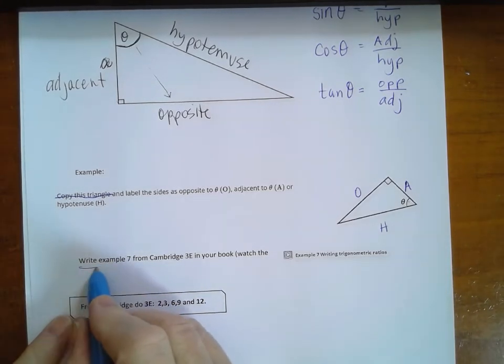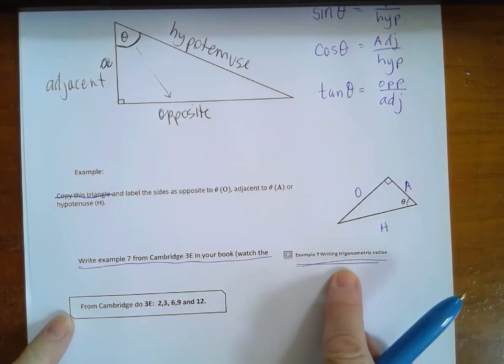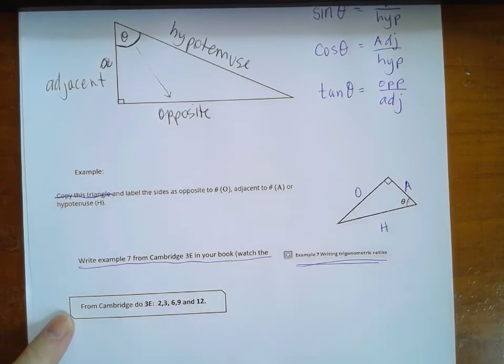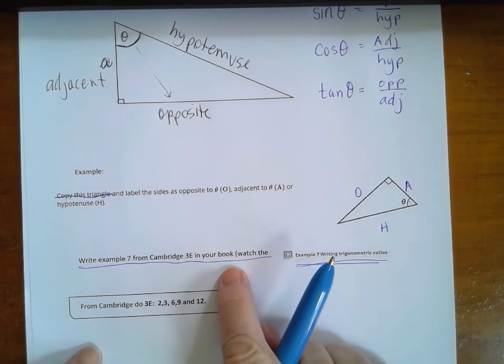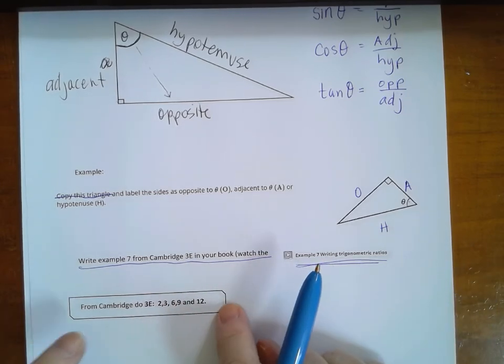So I want you to write example 7 from Cambridge in your book. You'll watch one of these, hit the dot and it'll play the video. I don't know what page it's on, but it's in 3E. And then do these problems.